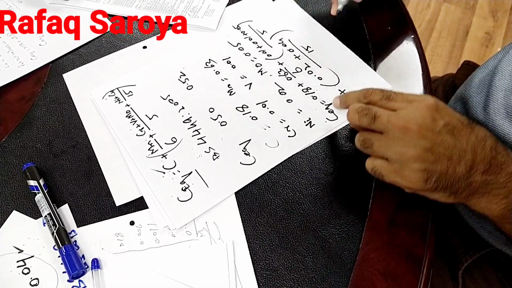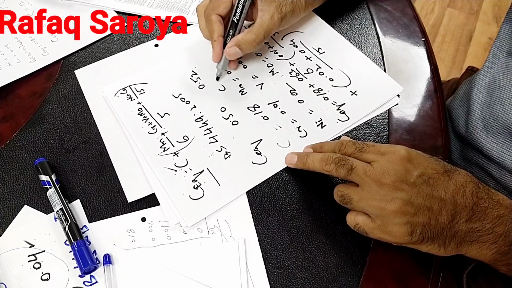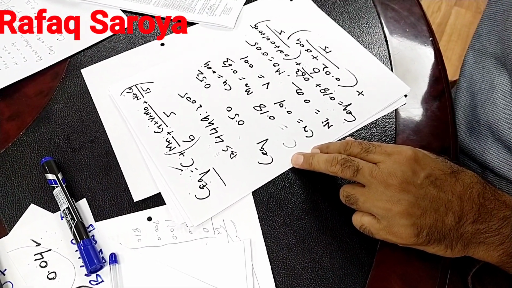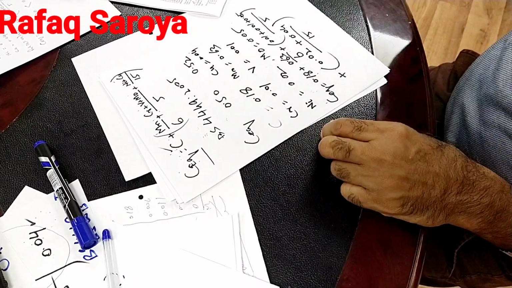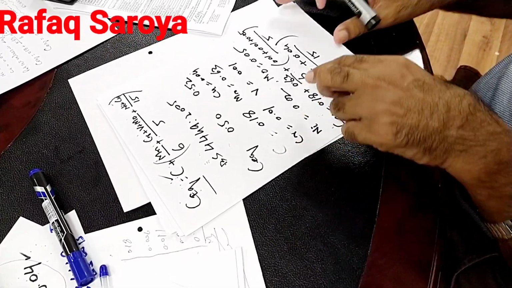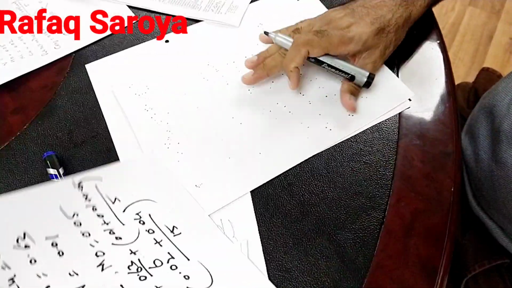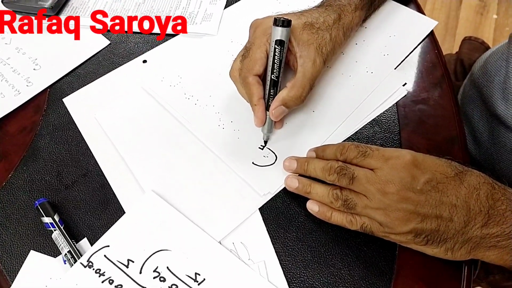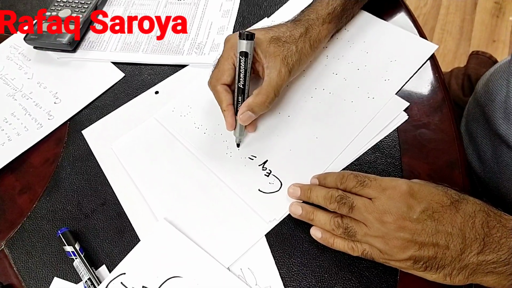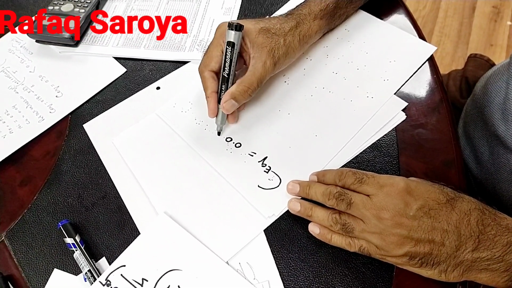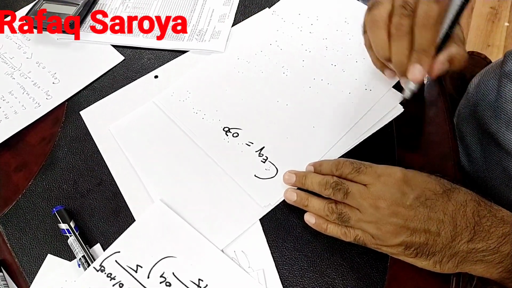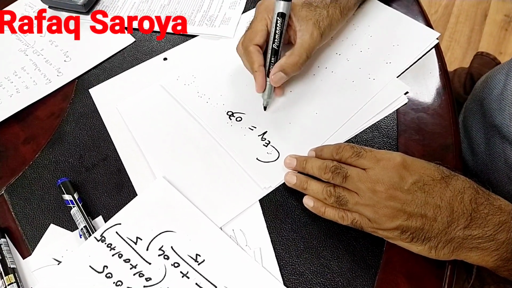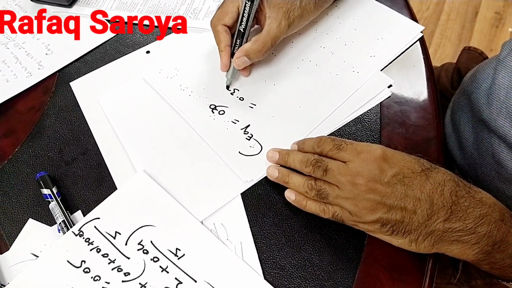The value of Cu, copper, is equal to 0.04, as given over here. When these values are taken from the test report and after making the calculation, we reach the conclusion that the value of CEQ comes out to be 0.30.